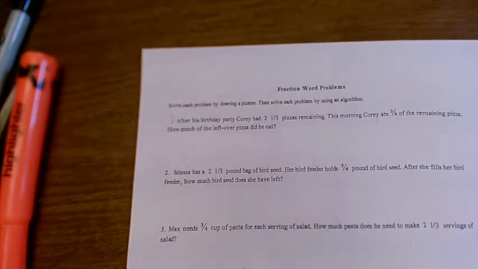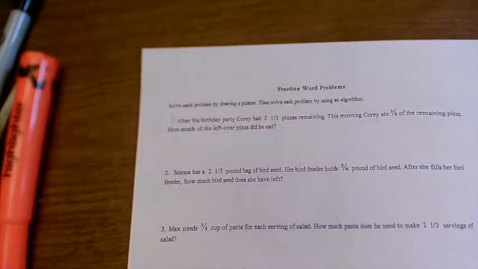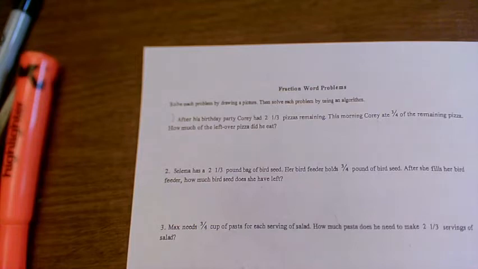So essentially in that quiz, I am just going to give you a word problem. You will have to figure out whether it's addition, subtraction, multiplication, or division. And then you will have to draw me a picture to solve the word problem. Okay? So the hardest part is just figuring out which operation is happening in these word problems.